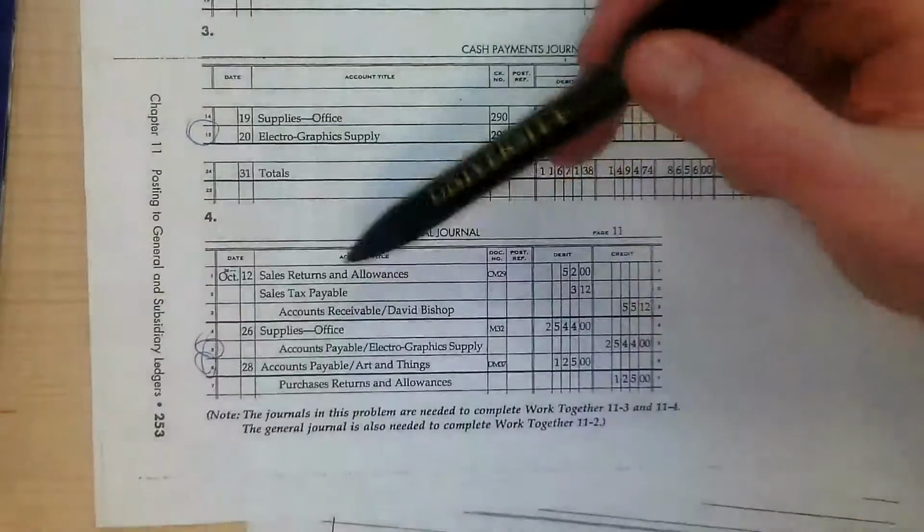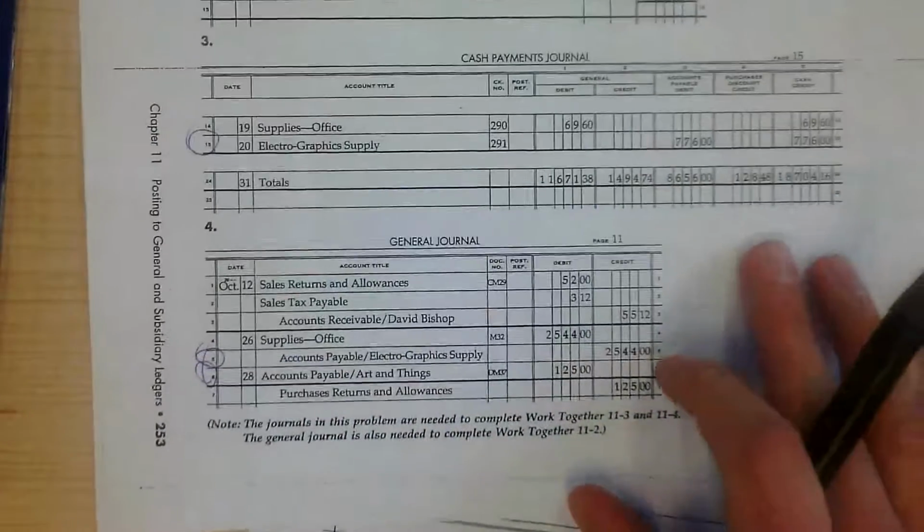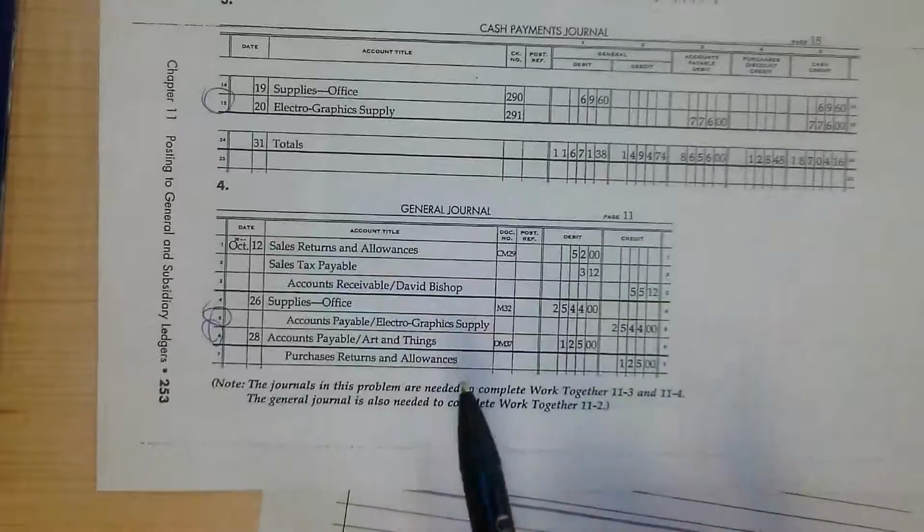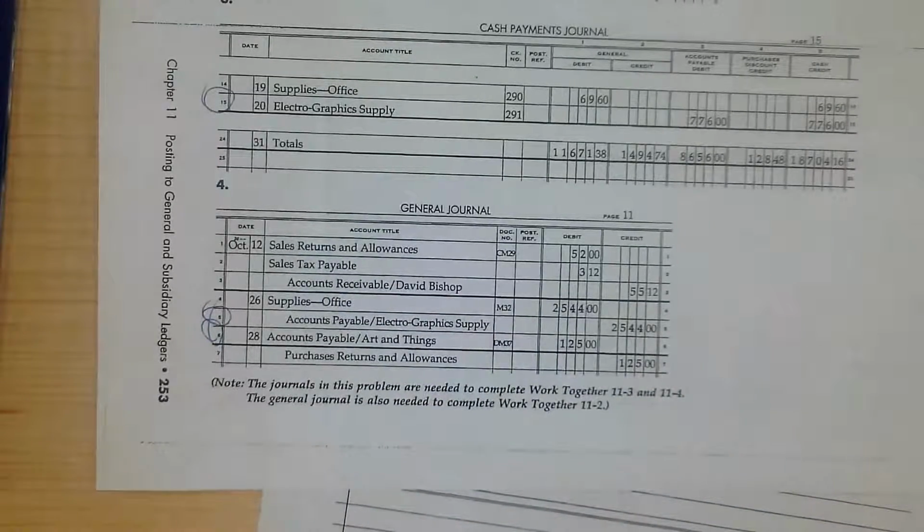So David Bishop does a return. This person bought some stuff from us and then returned it. So what that means is we have to decrease their account receivable.